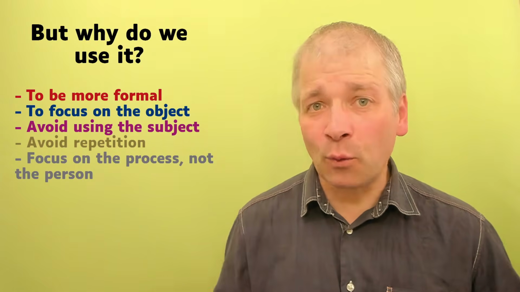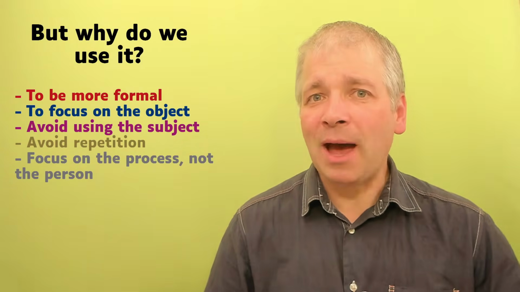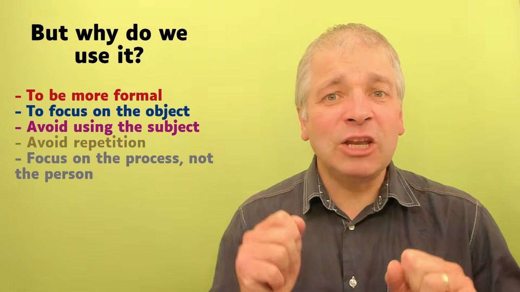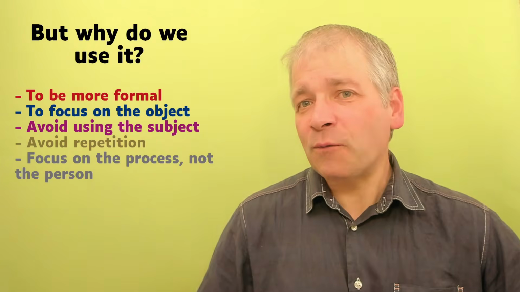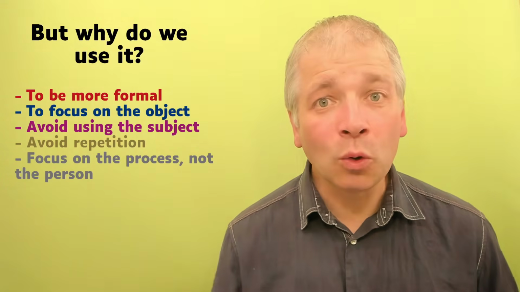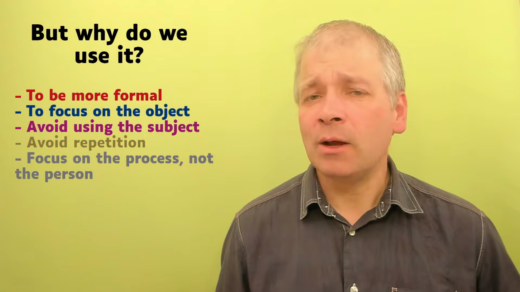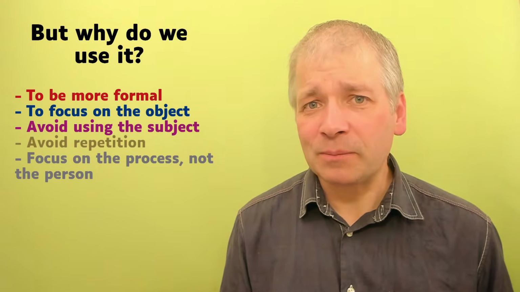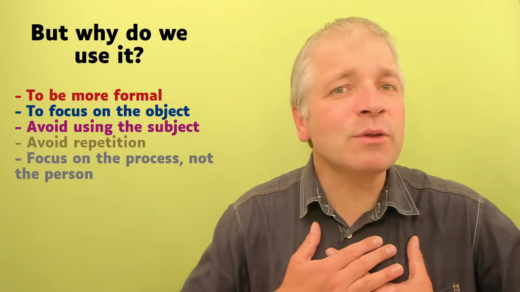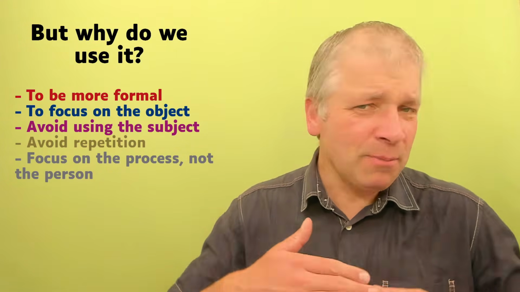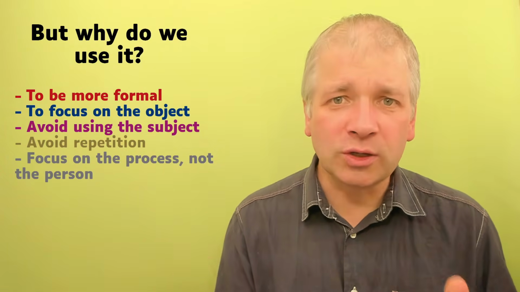Another reason is to avoid using the subject. This is useful when someone makes a mistake. Perhaps you know someone who accidentally drove their car and hit a wall. Instead of telling someone, I hit the wall, you might feel embarrassed, and it might be easier to say this instead. The wall was hit. But you can leave out the subject in the passive, so you don't have to say it was you at all. It's less embarrassing and it protects your identity. That's another reason why you could use the passive.